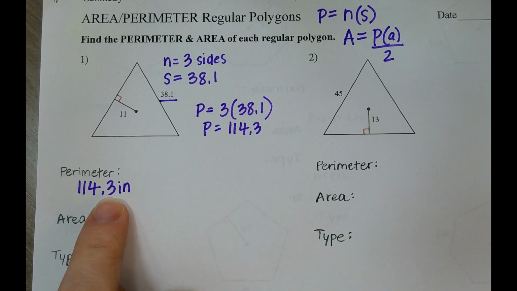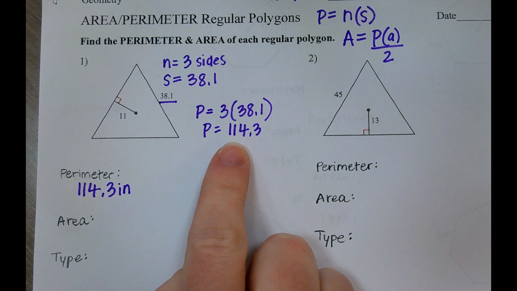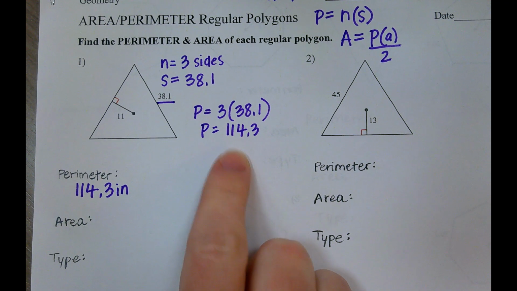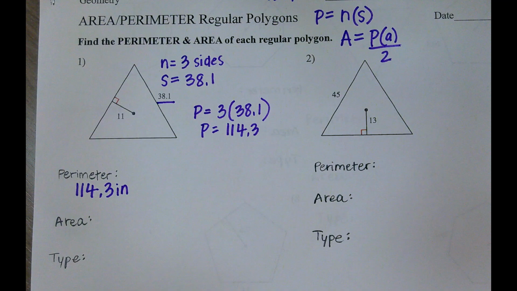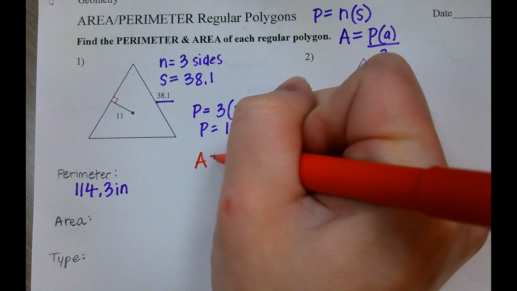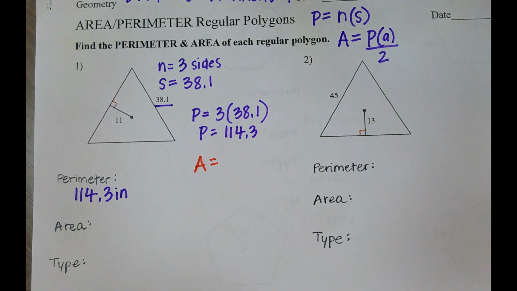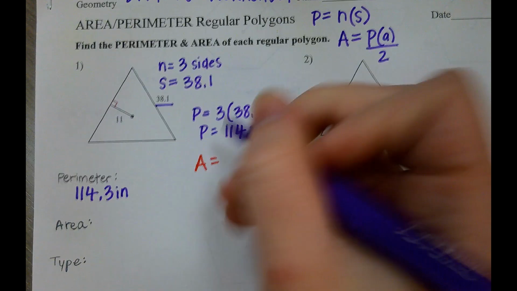So now we're going to hold on to that P for perimeter, 114.3, because we will need it to find area. So I'm going to switch colors. I'll switch over to red. So area equals our perimeter, the 114.3.